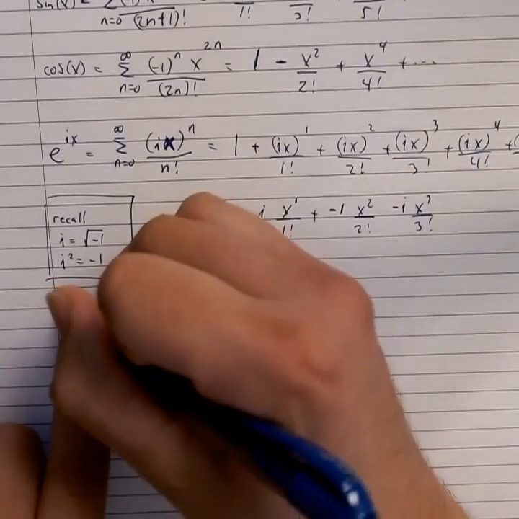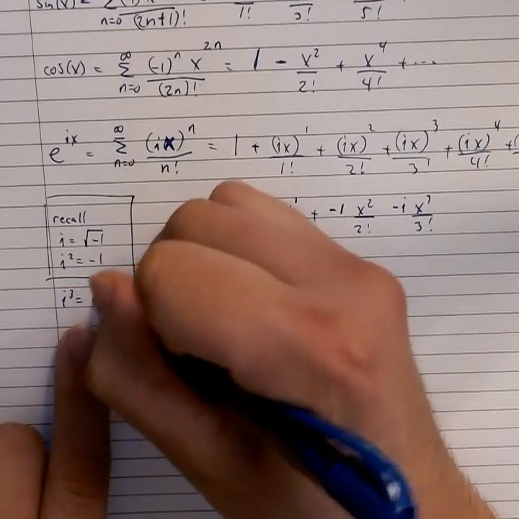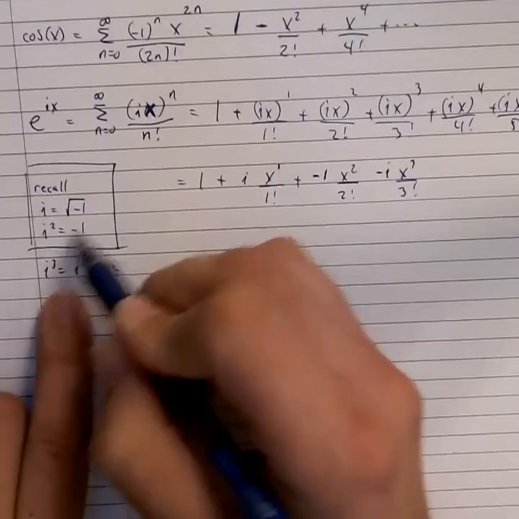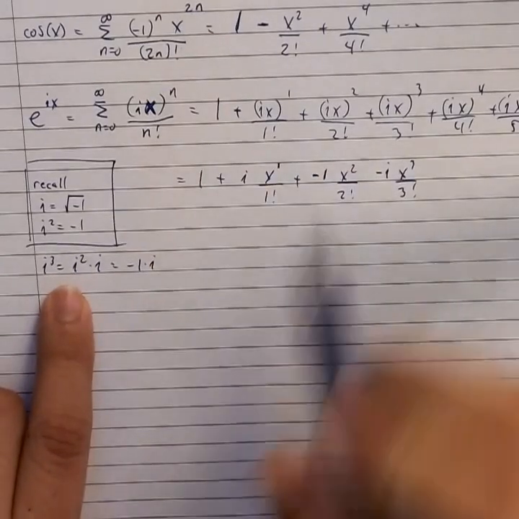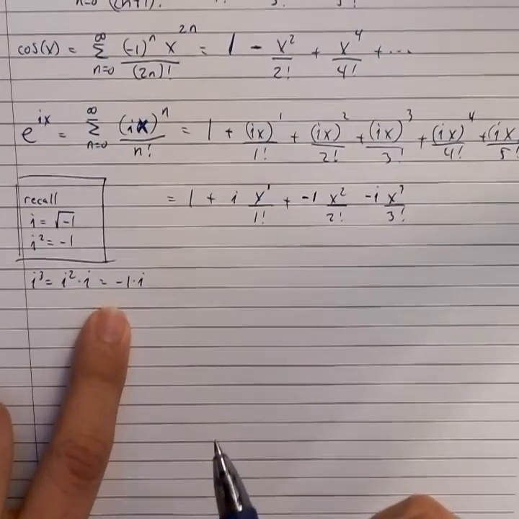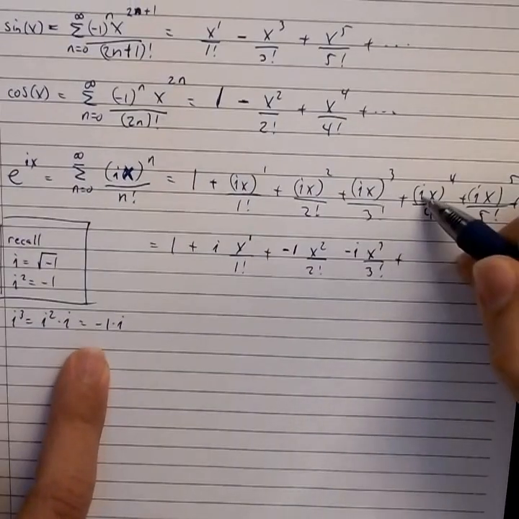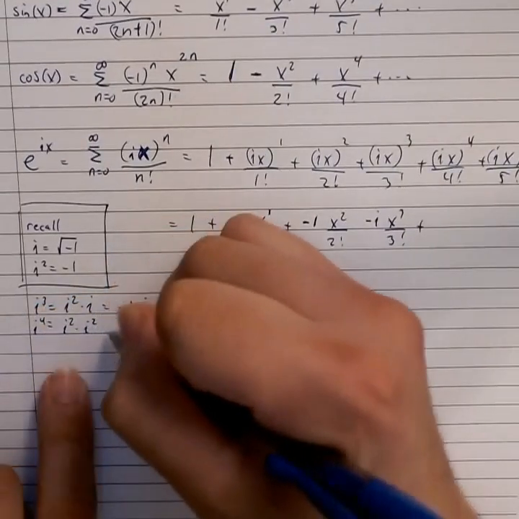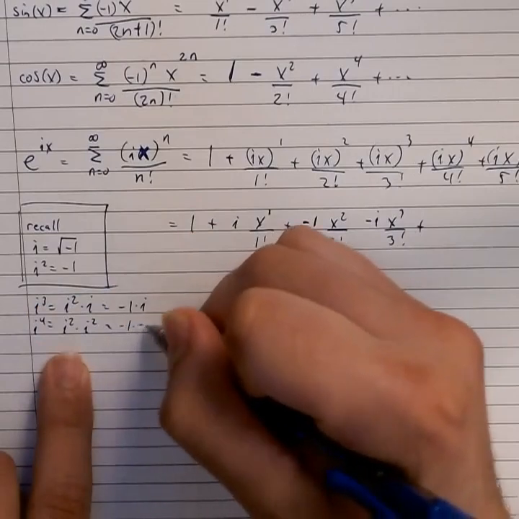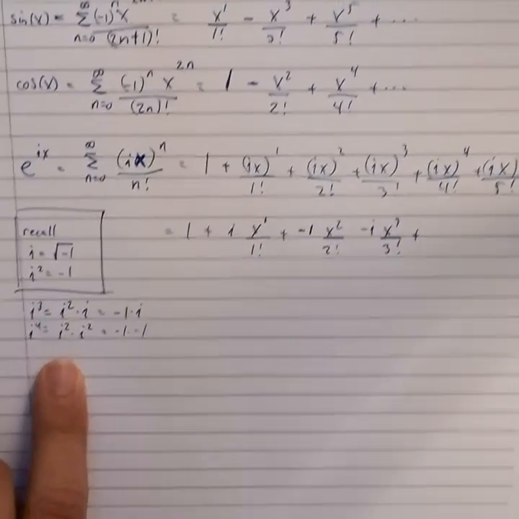i to the third equals i squared times i, but since i squared is equal to negative 1, that's negative 1 times i, which is just negative i. Here, i to the fourth is i squared times i squared, which is negative 1 times negative 1. Oh, that's a positive 1.